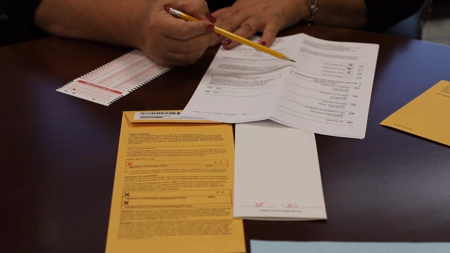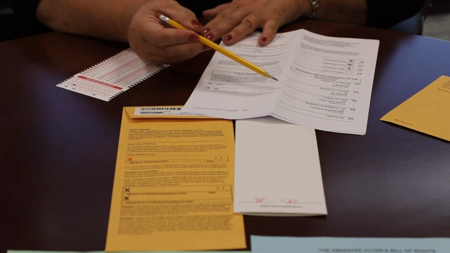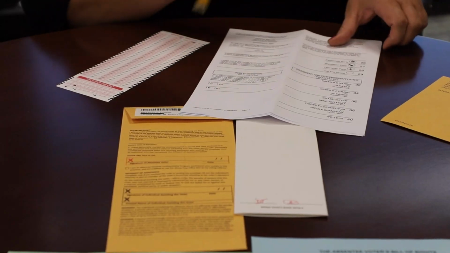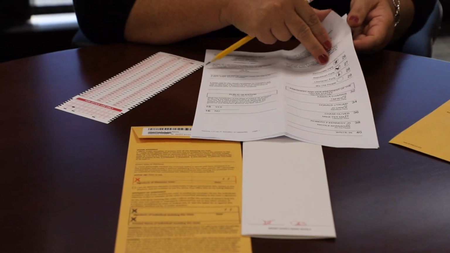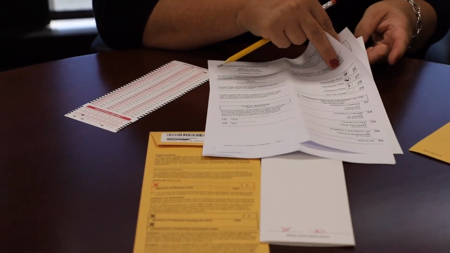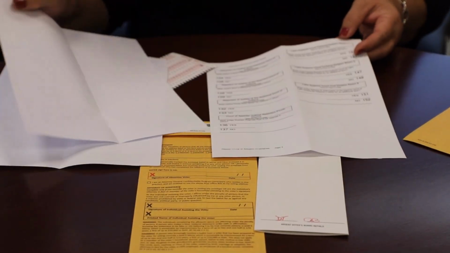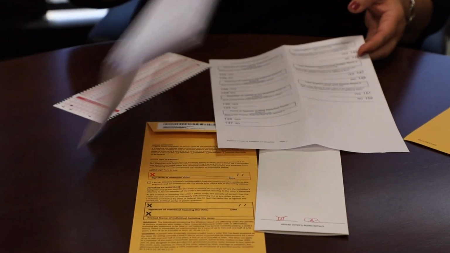There are straight party options because this is a general election. You do not have to vote straight party. You can vote for the individual candidate. If you are voting straight party, keep in mind that will only cover partisan candidates. It will not cover school board candidates and or any public questions or retention questions. Those are to be voted individually.